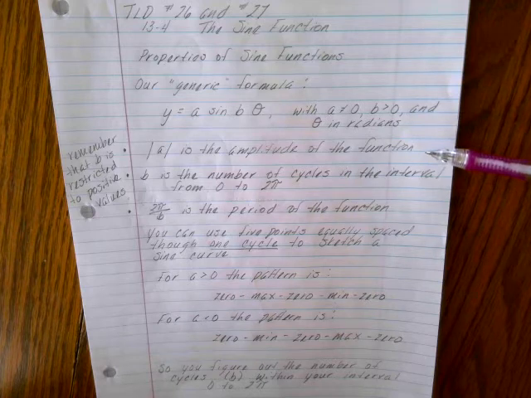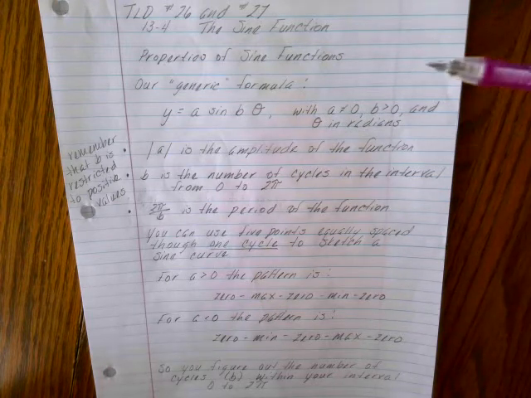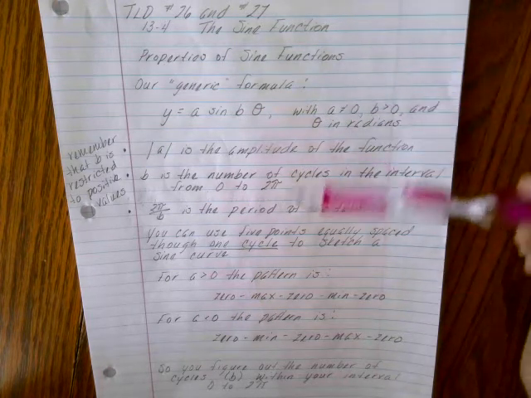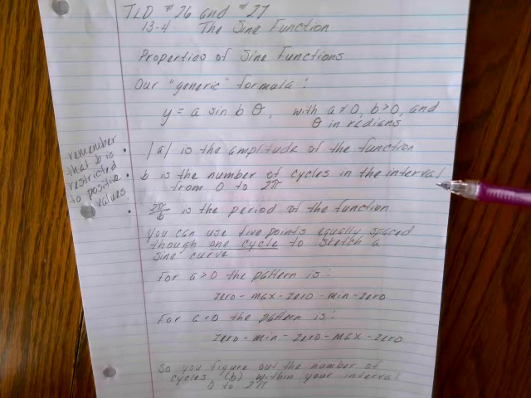All right, the absolute value of A is the amplitude of a function. So that's going to give me the height, either way, of a sine function. So let me get through all this and then show you the graphs, take it all in, and we'll see where our questions are.